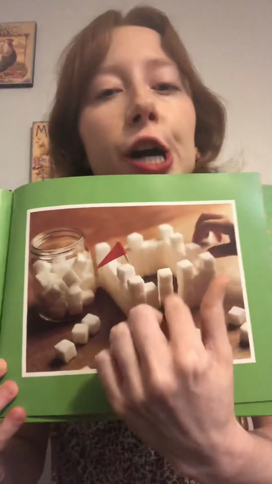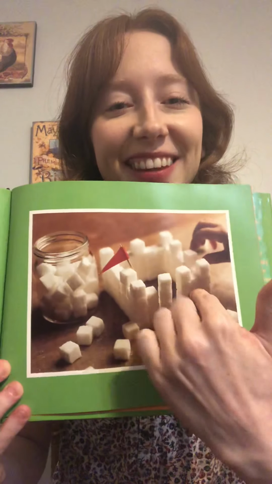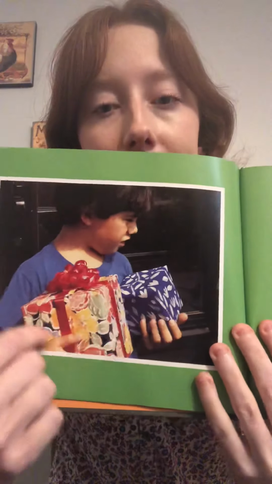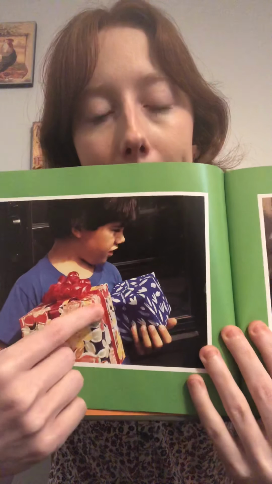Oh, sugar. Sugar cubes. These presents. Now it would depend on the present, but here they look like what? Cubes. When you get into other 3D shapes, they could be something completely different.